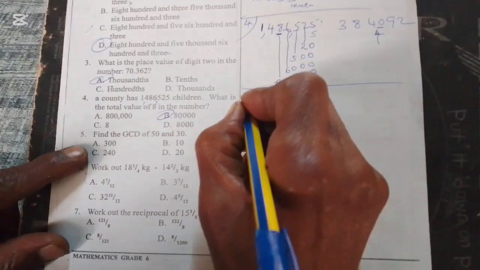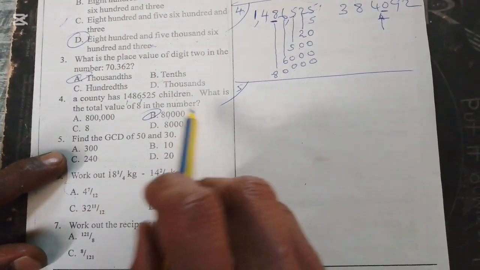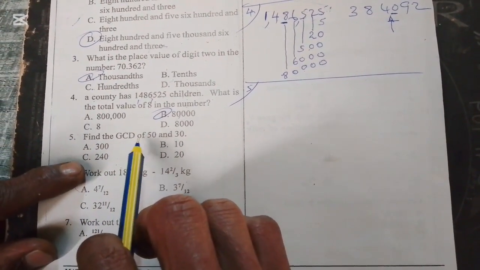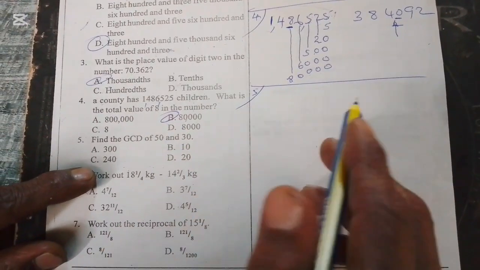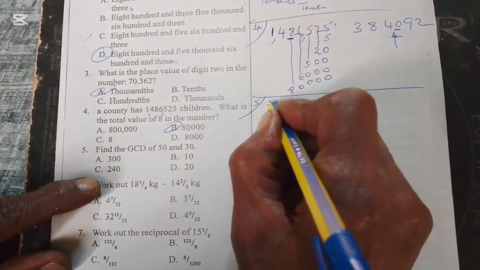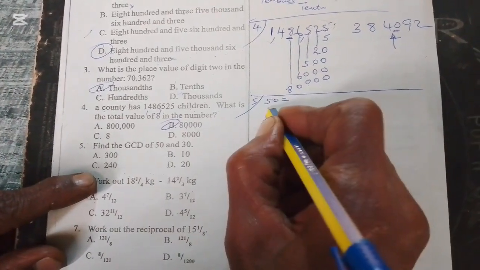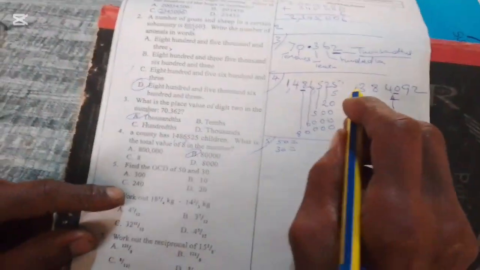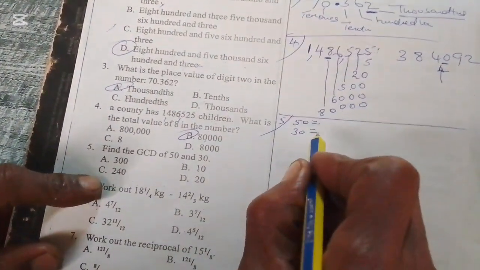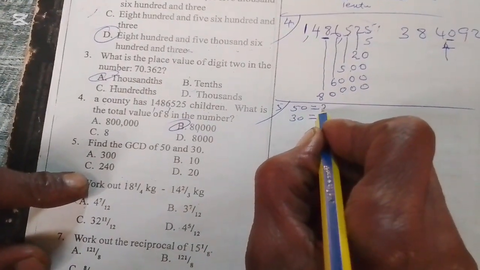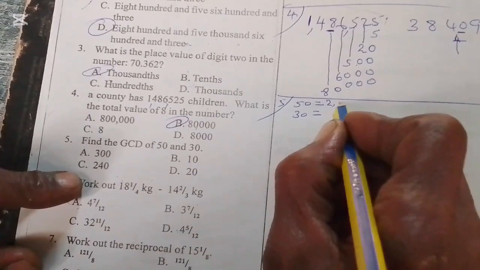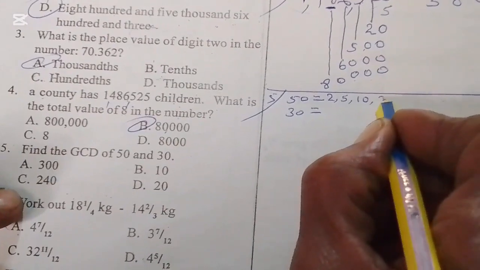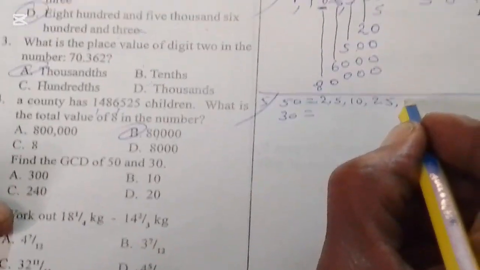Number 5. Find the greatest common divisor of 50 and 30. So we have 50 there and 30 there. The divisors of 50 are 2, 5, 10, 25, and 50.